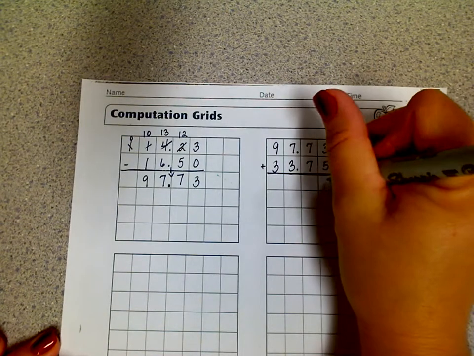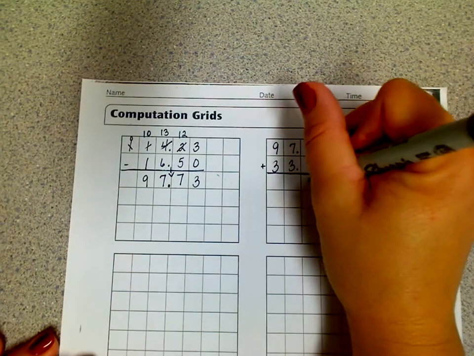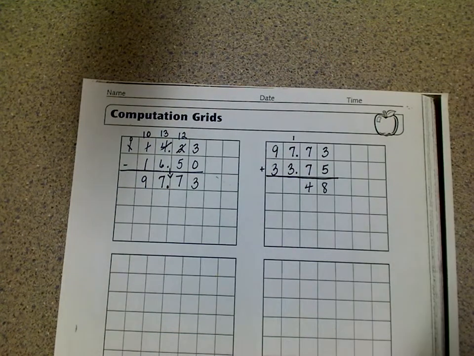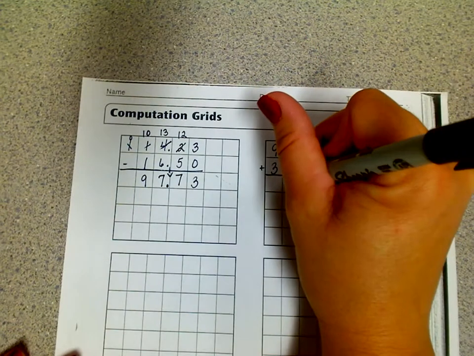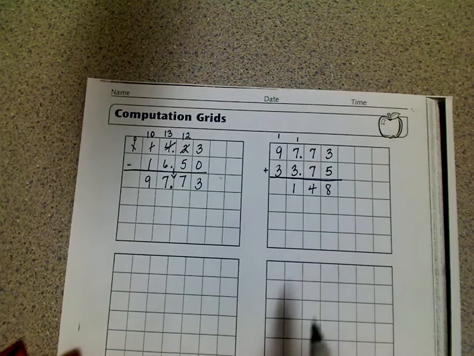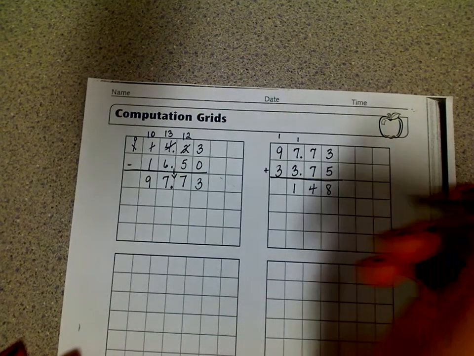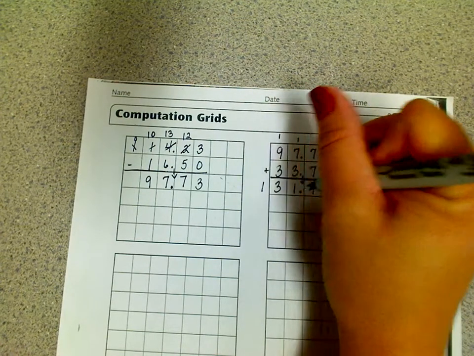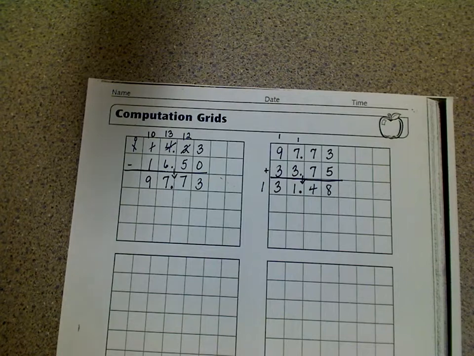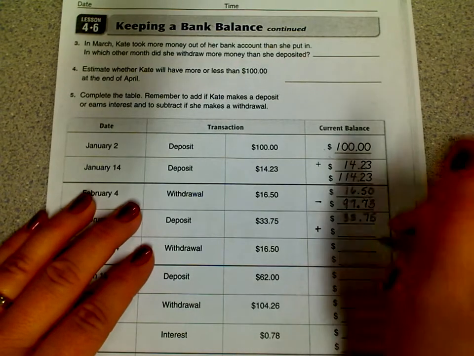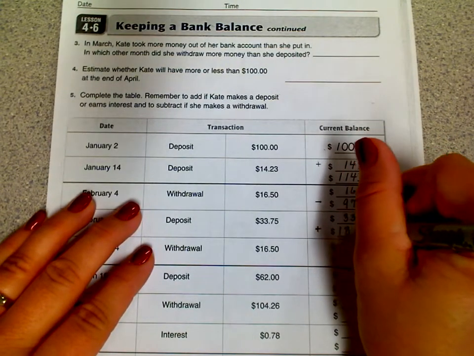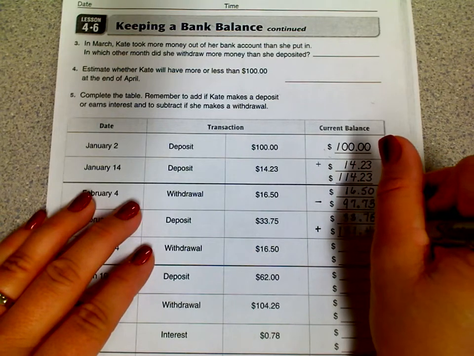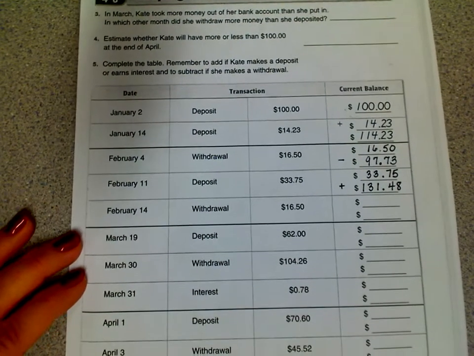3 plus 5 is 8. 7 and 7 is 14. 1 plus 7 is 8, plus 3 is 11. 1 plus 9 is 10, plus 3 is 13. Last step, bring down that decimal point. My new balance is $131.48. All right, and we are ready to move on.